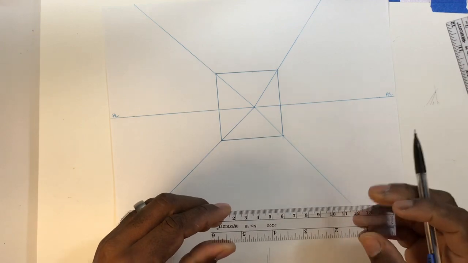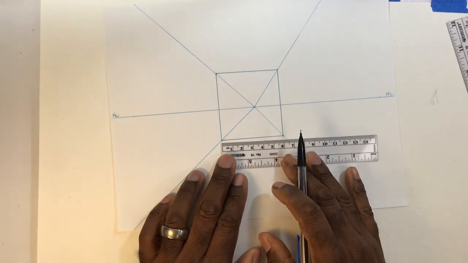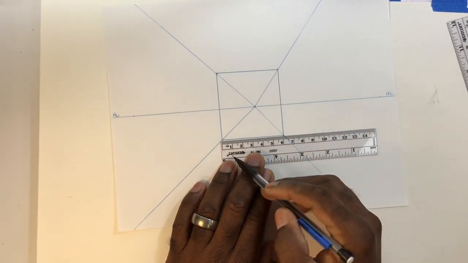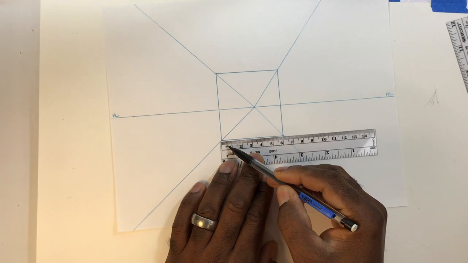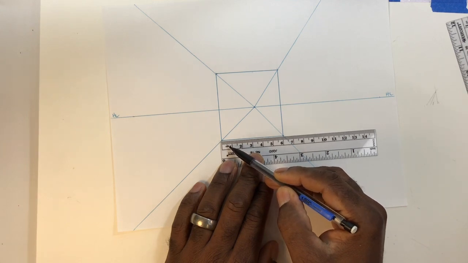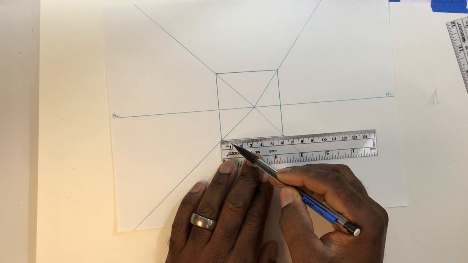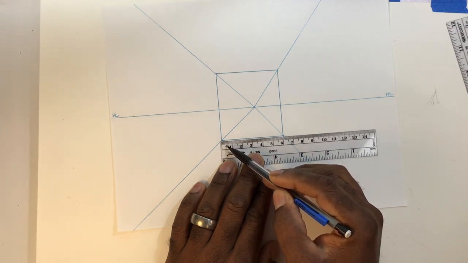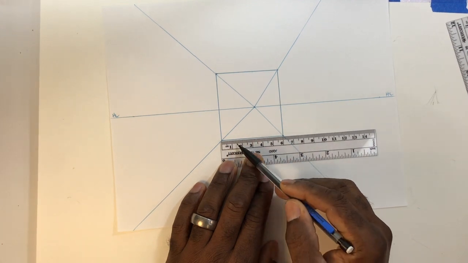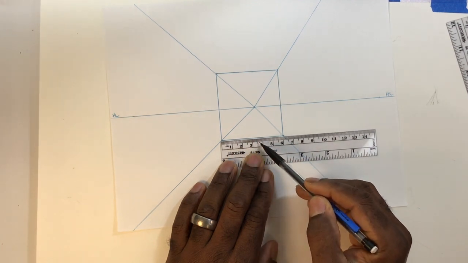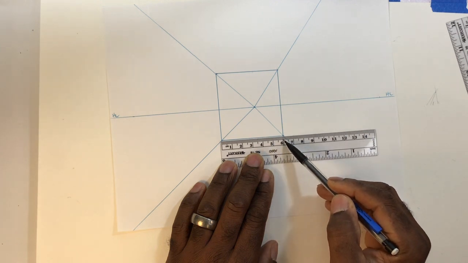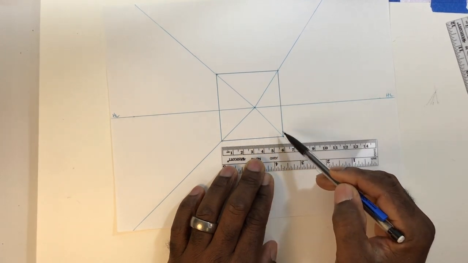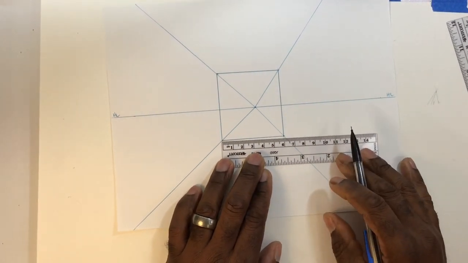I don't have an architecture scale with me right now, but let's say I'm using this ruler and the centimeters, and I'm using each of these half-centimeter subdivisions to represent a foot. So this half centimeter right here represents 1 foot. So 1 foot, 2 feet, 3 feet, 4, 5, 6, 7, 8, 9, 10, 11, 12 feet. Let's say this width is exactly 12 feet, and I measured this out previously.